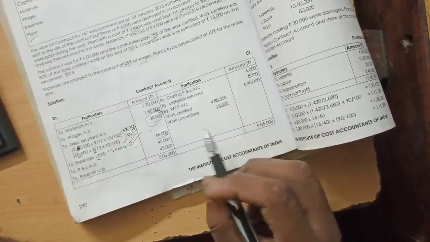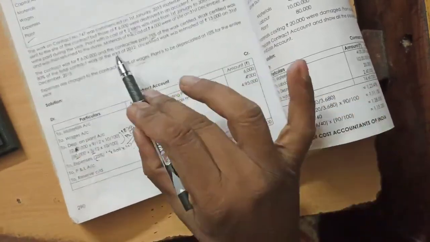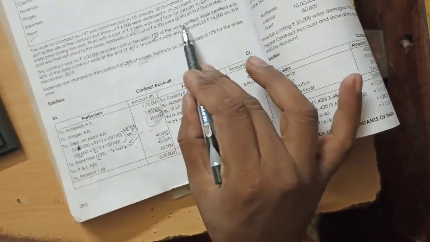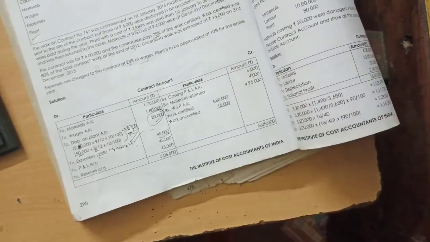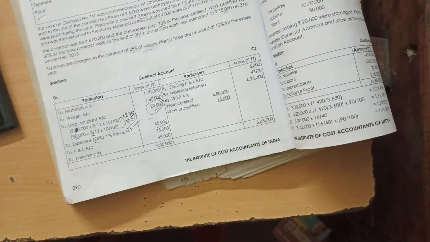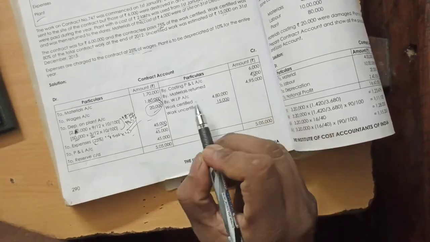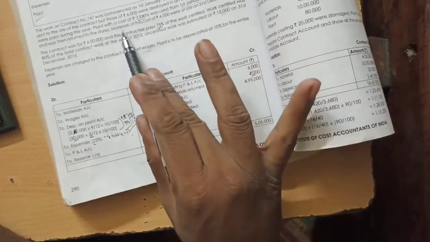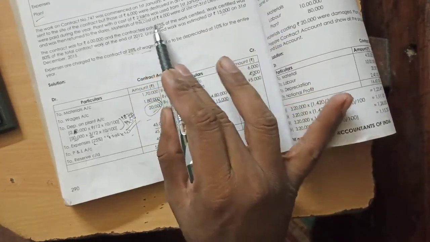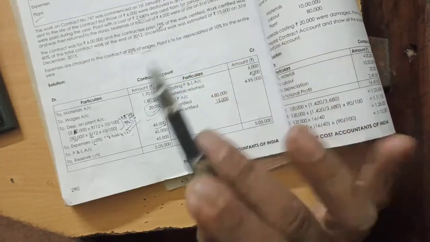Next, materials returned are 4,000. Materials of cost 4,000 were at the site on 31st December 2012.